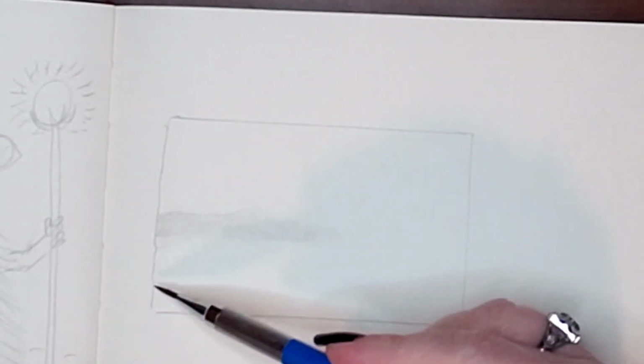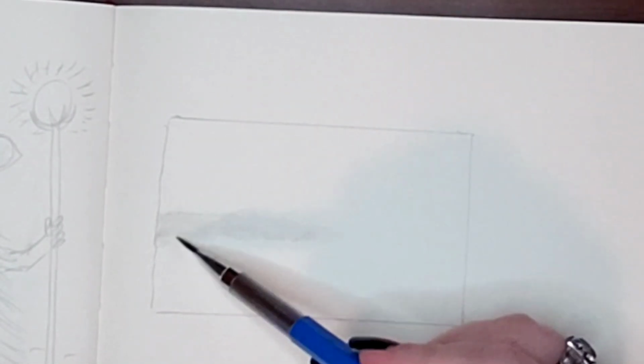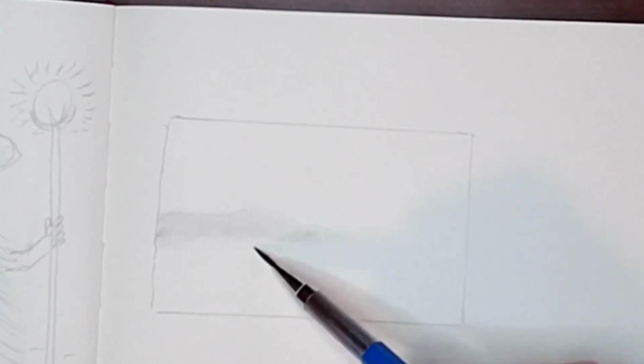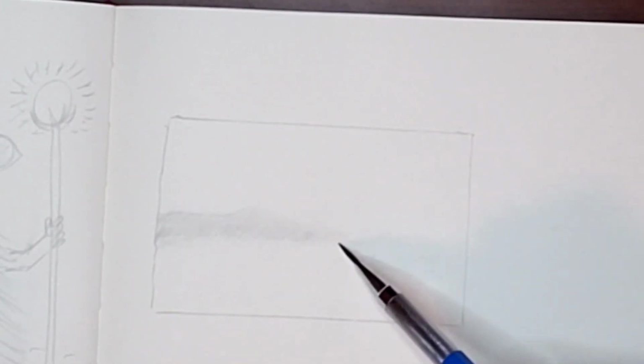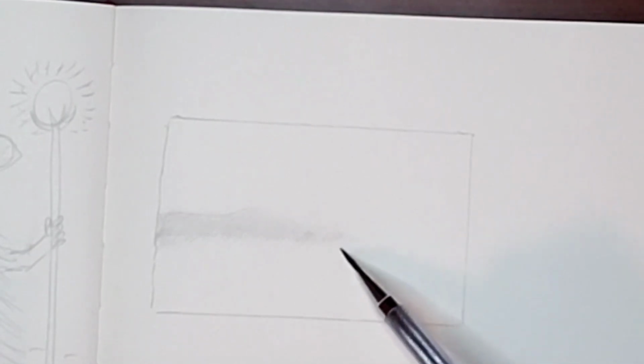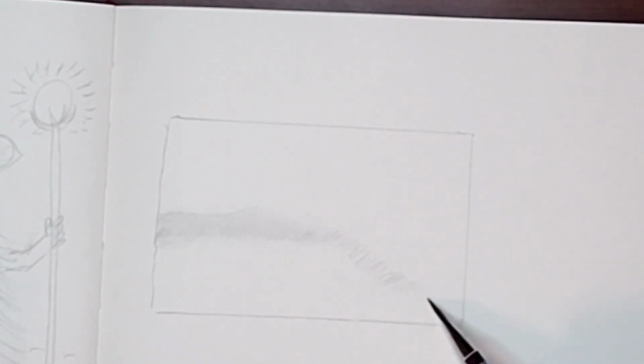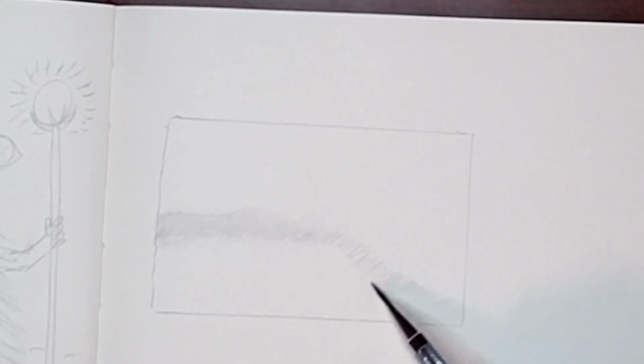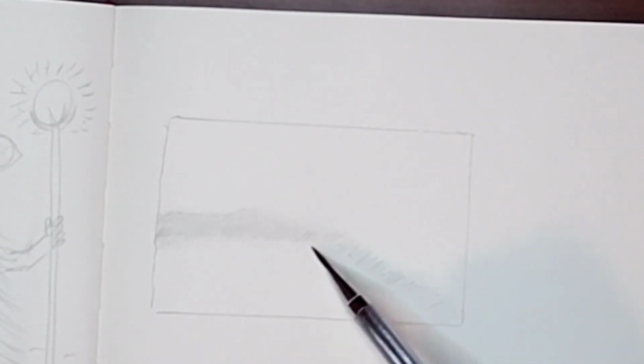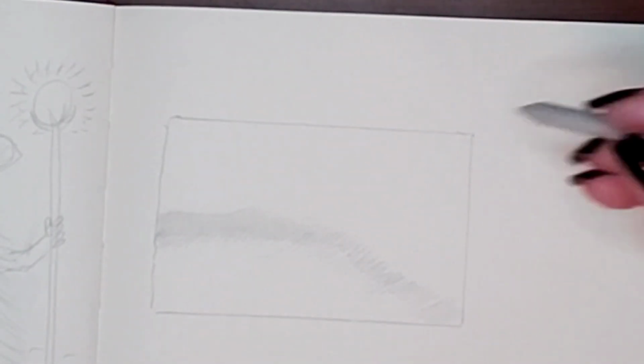So things kind of fade out into nothing, into a lighter section there, and it starts coming down here. But yeah, I think you just concentrate on your shadows. The light portions will automatically take care of themselves.